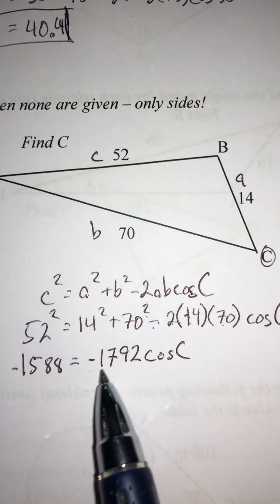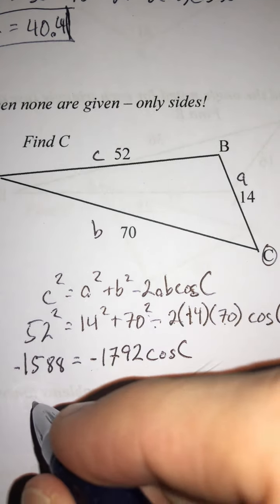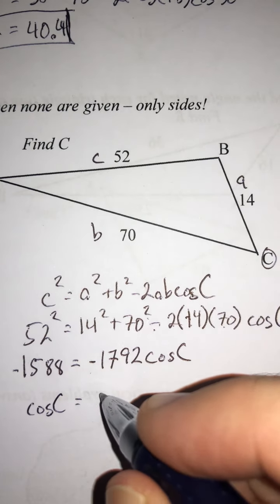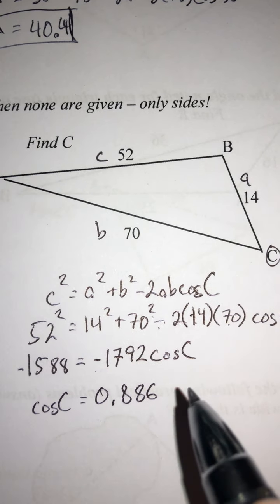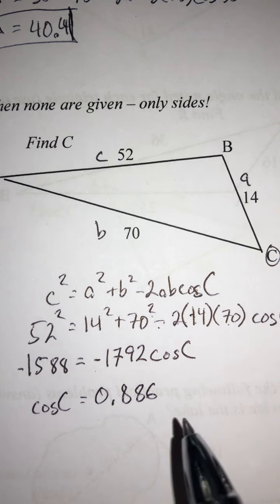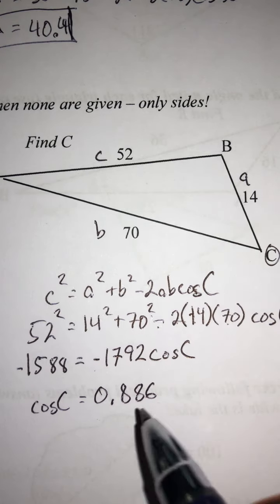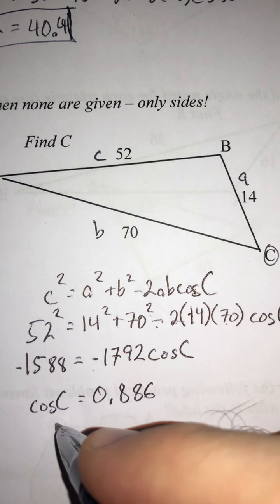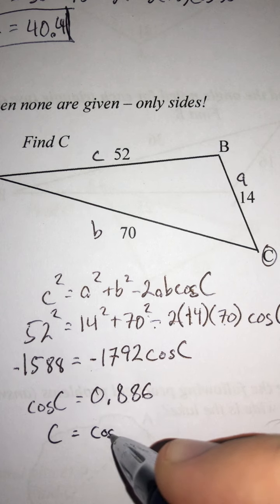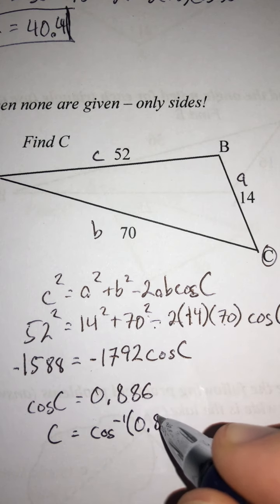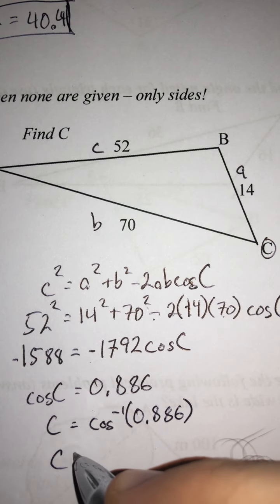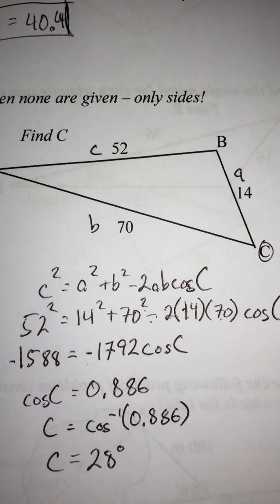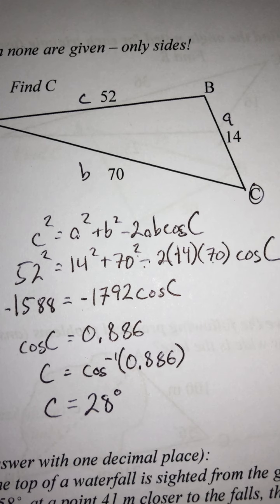Divide by negative 1,792, I get cos C equals 0.886. Again, use the answer key in your calculator, the answer button. Don't round this. If you round, you're going to get some weird number. So take the inverse cos of this, and we get that angle C is equal to 28 degrees. So there you go. There is your angle.